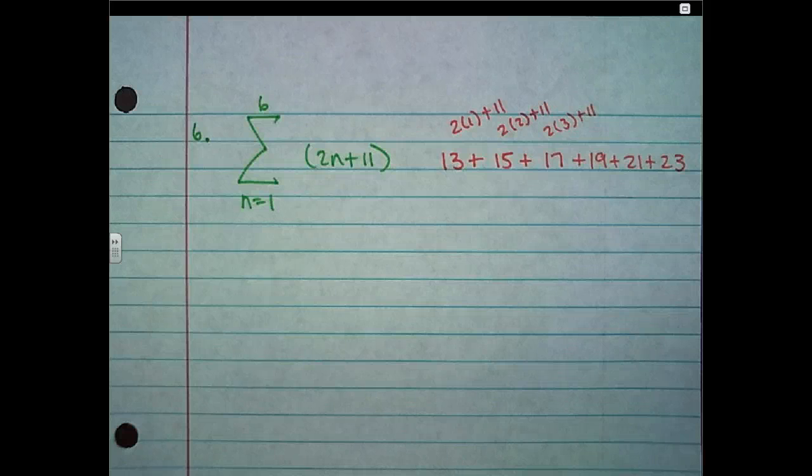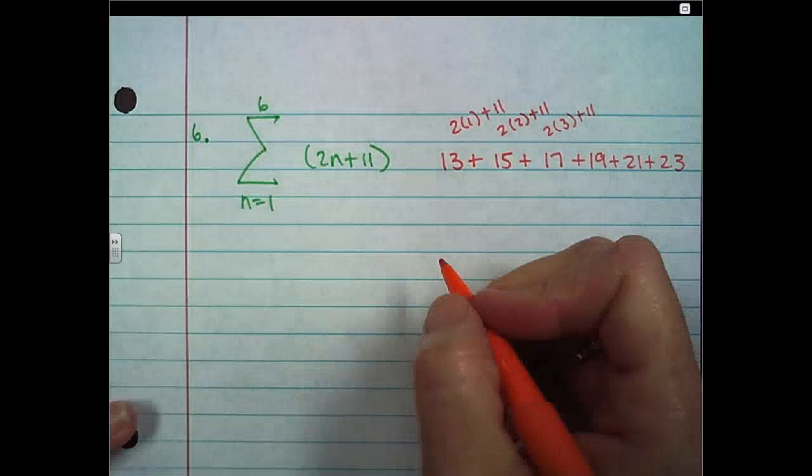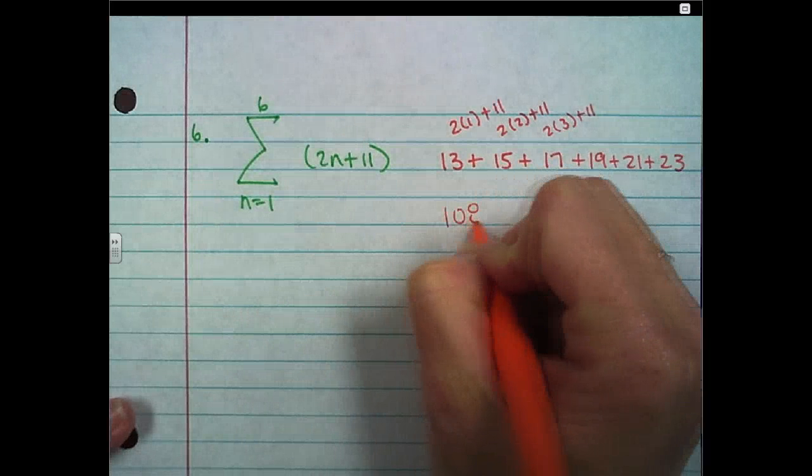Now what are you going to do with the numbers? Good, add them all together. So the sum of the numbers 1 through 6 of that is how much? What do you get? 108, good.